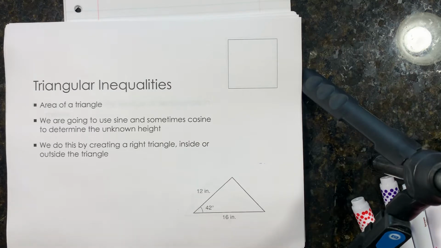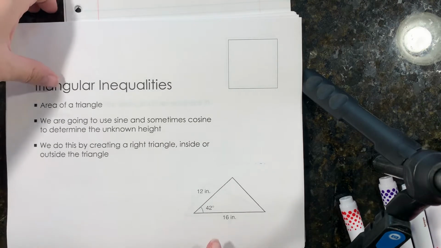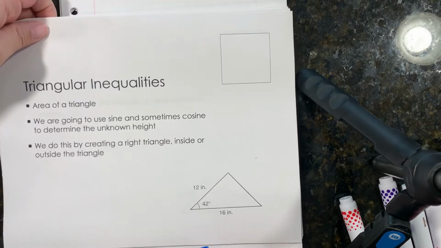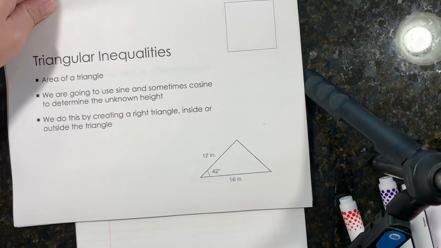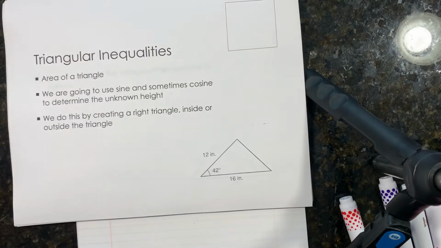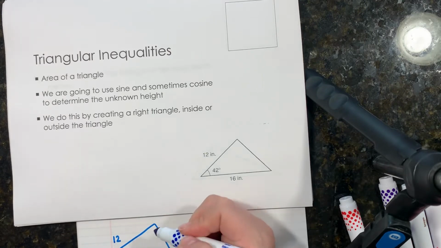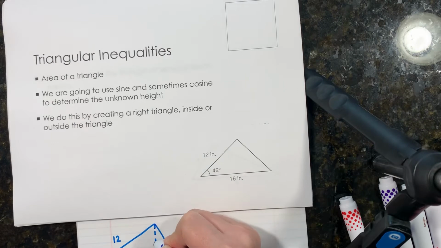So if you look at this triangle that I have drawn right here, we have 16 as our base, and then we have 42 as our angle, and 12 is our slant. So I'm going to redraw this triangle right here. So this is my 12, this is 42, this is 16. So what I mean about drawing a right triangle inside, this would be my height right here.